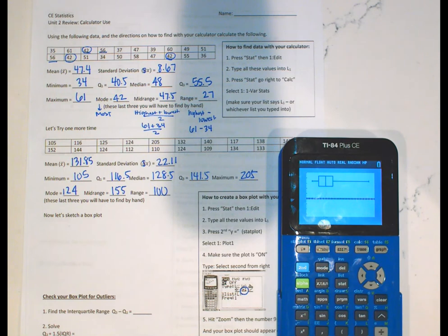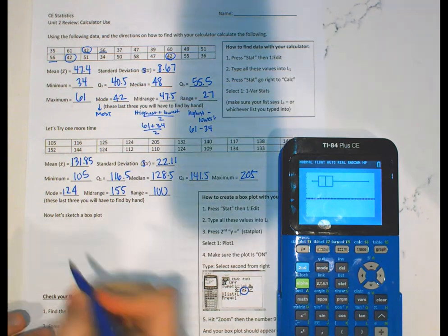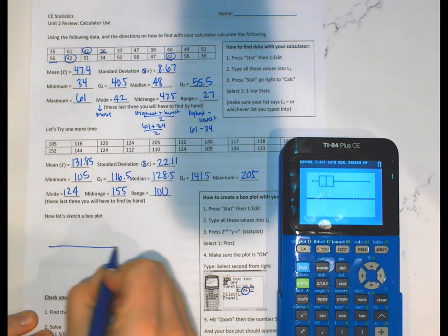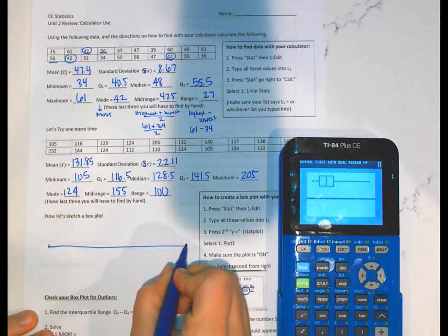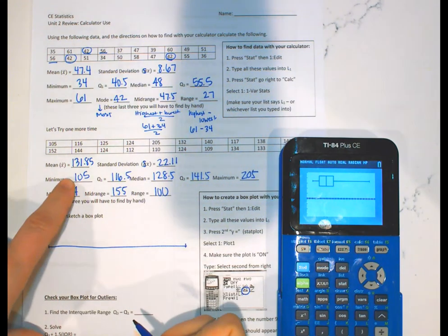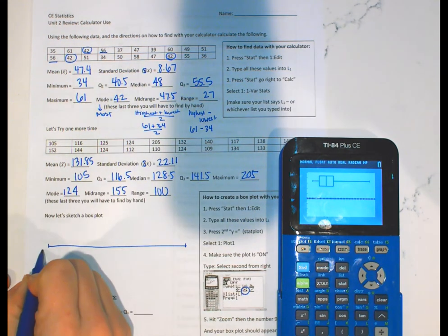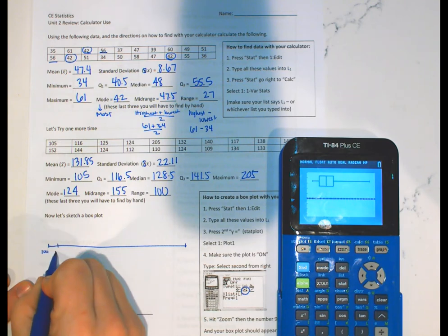We can also plot this by hand, right? We've talked about how we're going to make our number line. And our minimum is 105. Our maximum is 205. So we're going to need to count by tens.